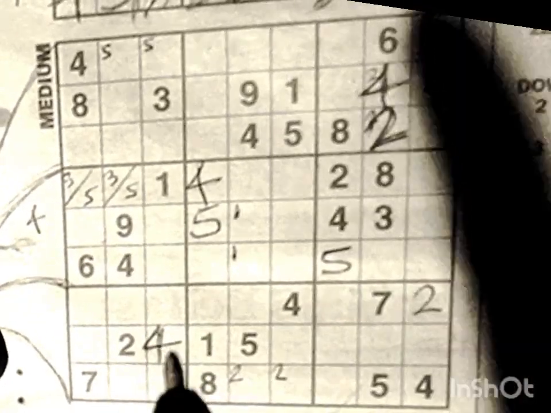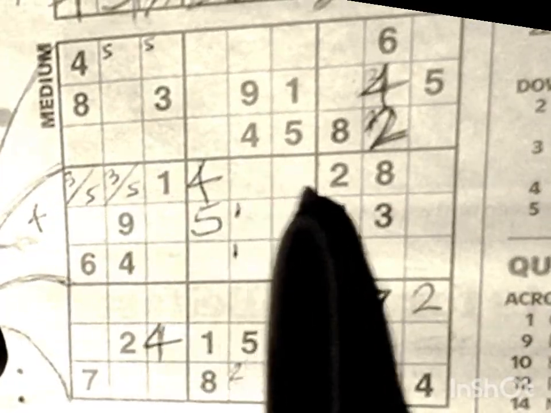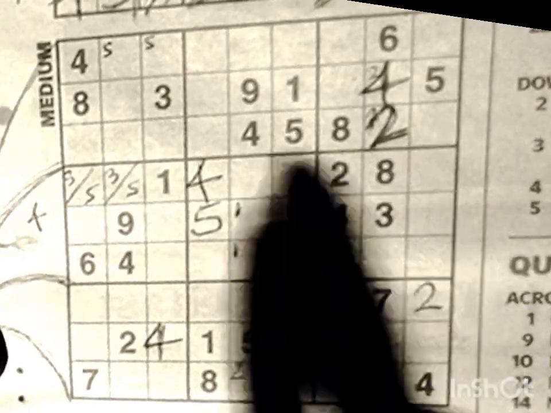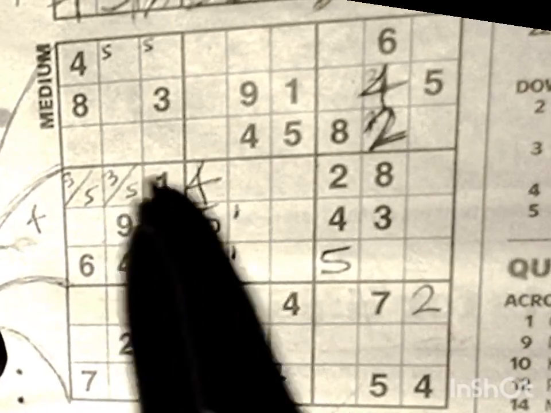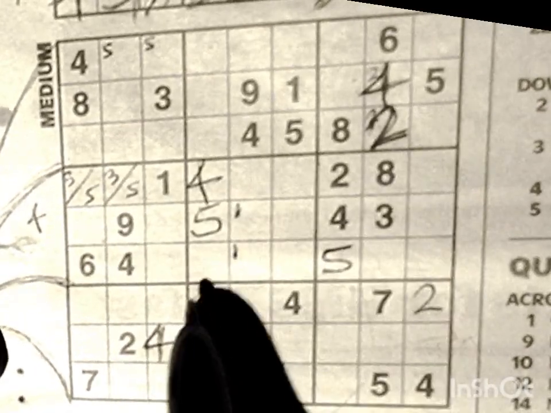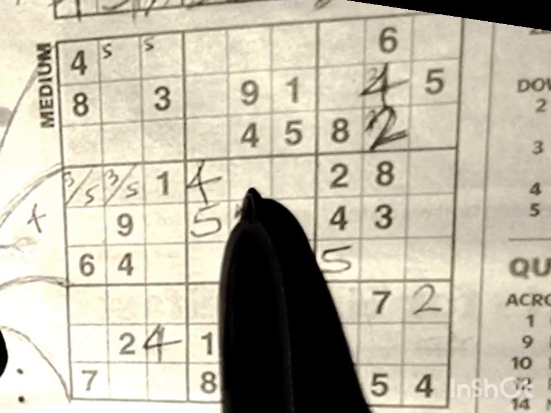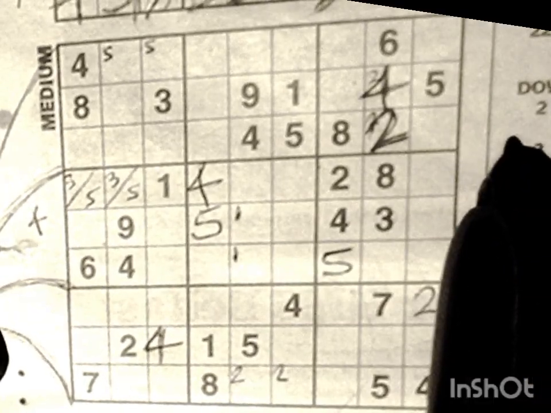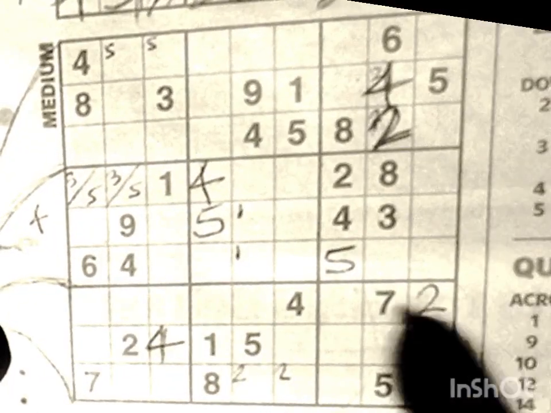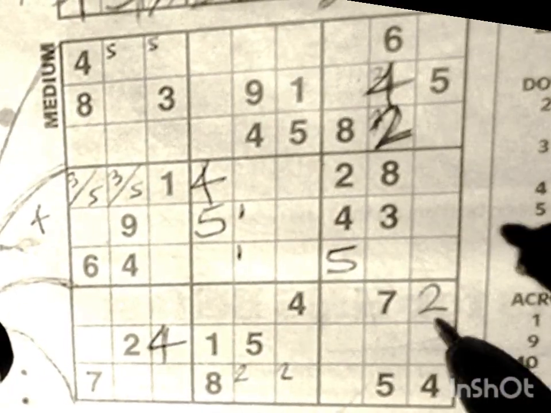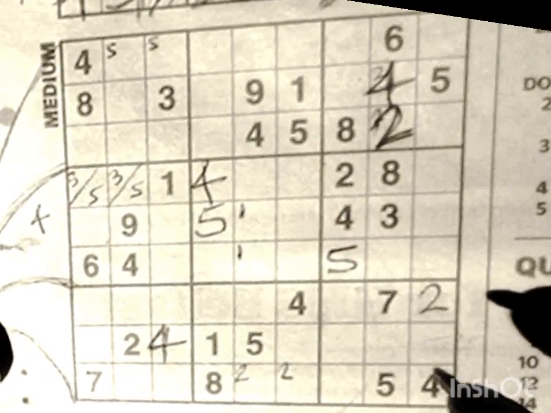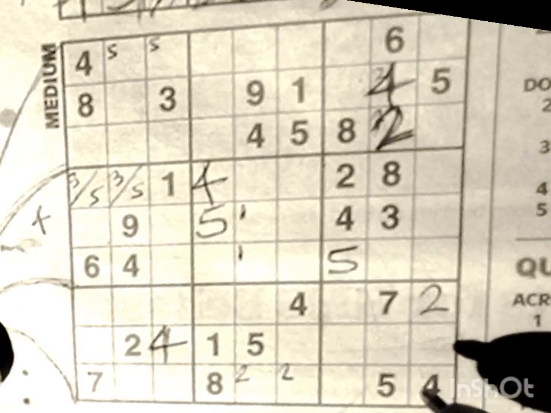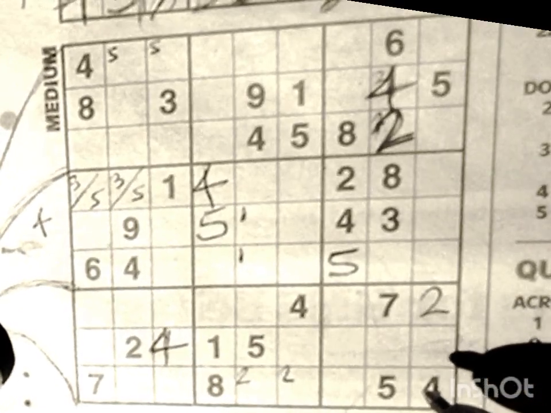And that is a very important concept because it also applies to this line here. This line now has 1, 2, 3, 4, 5 and 8. So only 6, 7 and 9 will be in these blank squares. So that's a very important concept I want you to grasp. So there we are with the 5s. And I think they're finished.